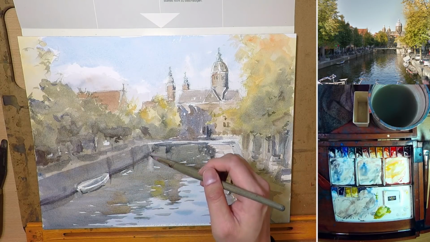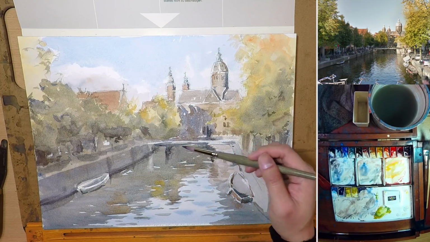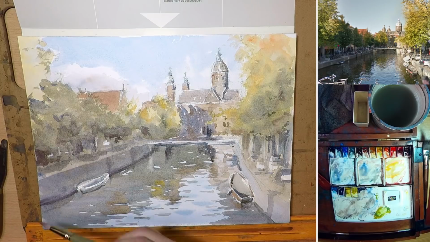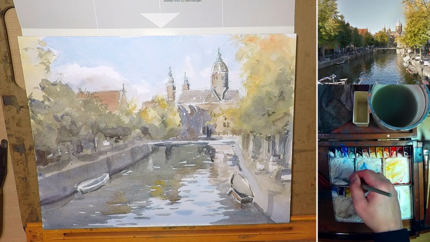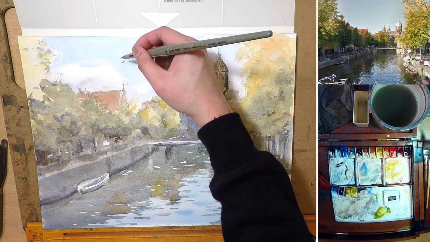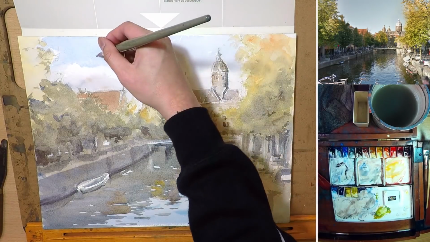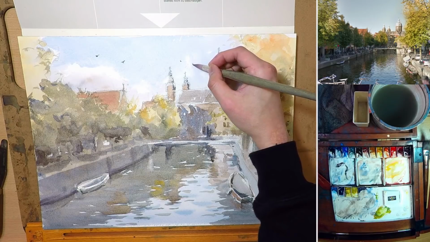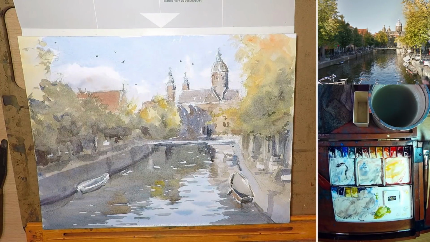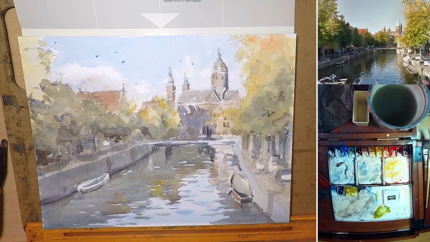Okay, so same thing here on the left. Okay, I'm gonna use a little bit of the paint here. I'm just gonna do a few birds in the sky and we are pretty much done here. Three here, two here, and I'll have another one here.